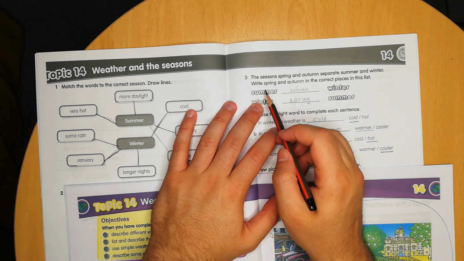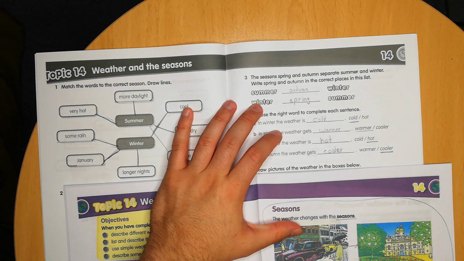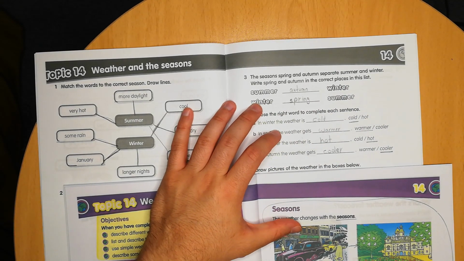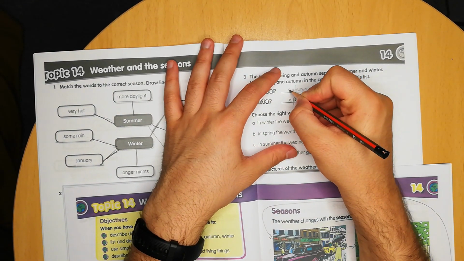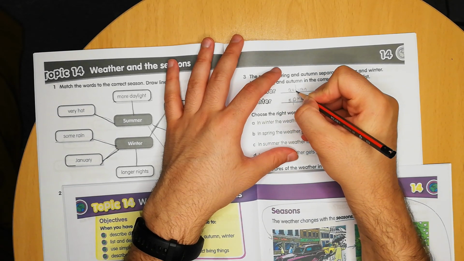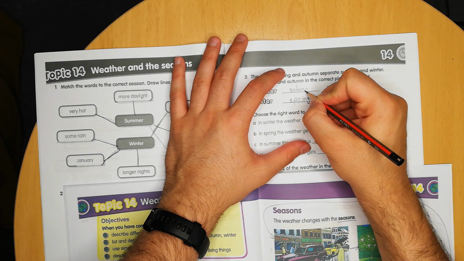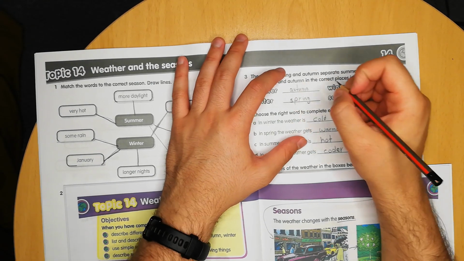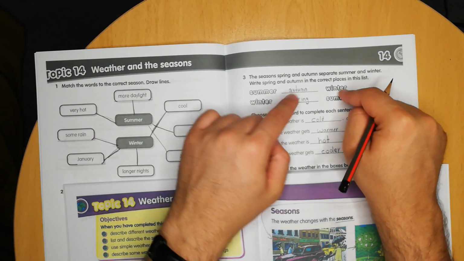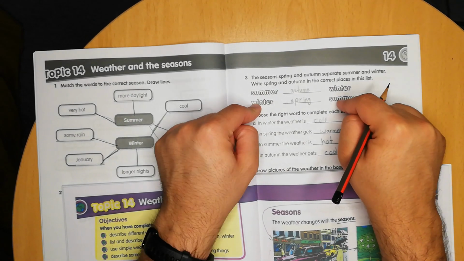Okay, what's between summer and winter? Autumn. So here we write autumn. Autumn. Okay, so that's what we have between summer and winter, and that's what we have between winter and summer.